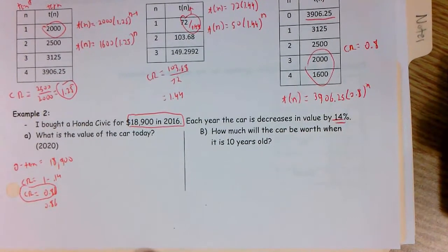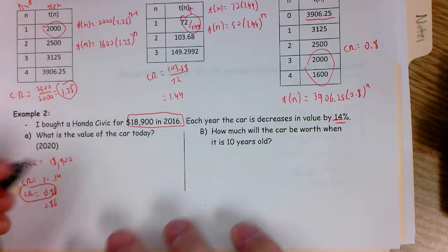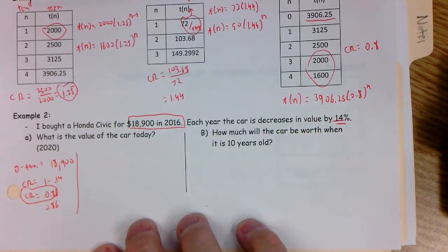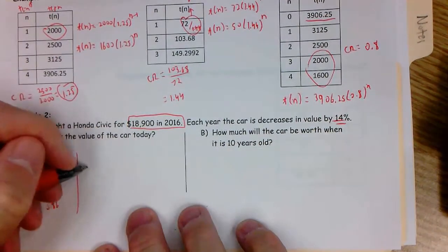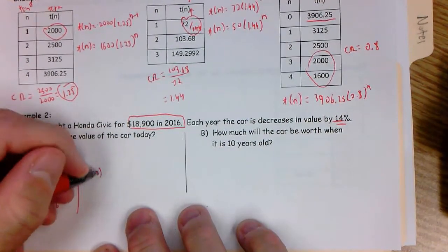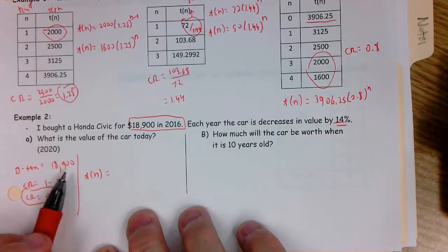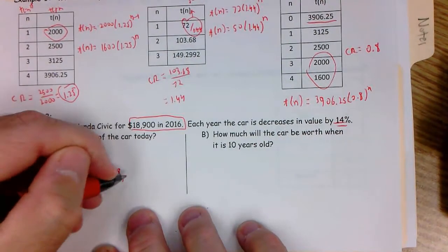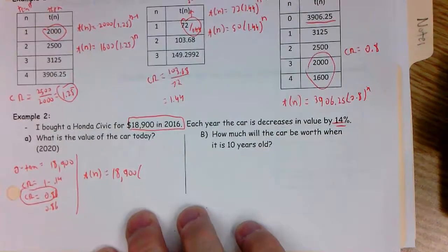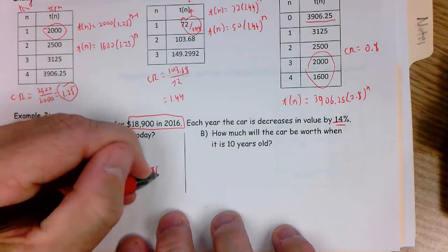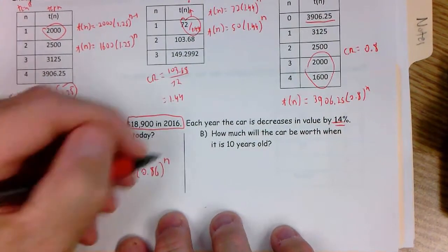0.86. So what would my formula be to calculate the value of the car after each year? Well, my formula, I guess, would be T of n equals the zero term, or the starting amount, times the common ratio to the n.